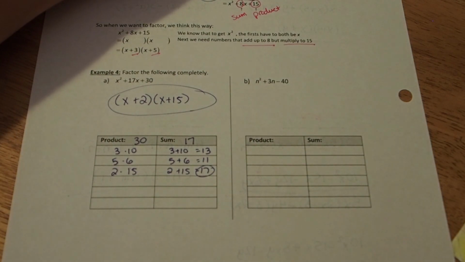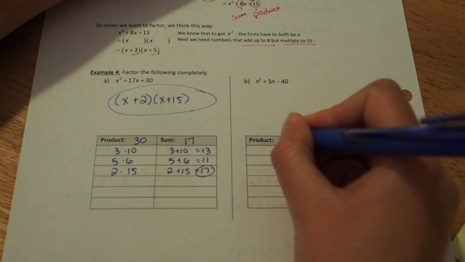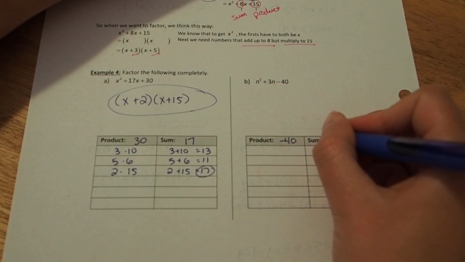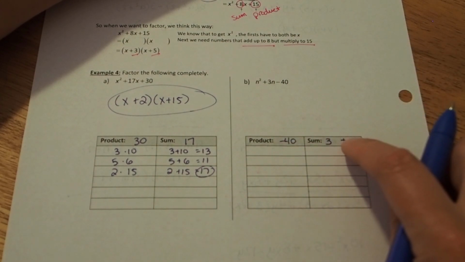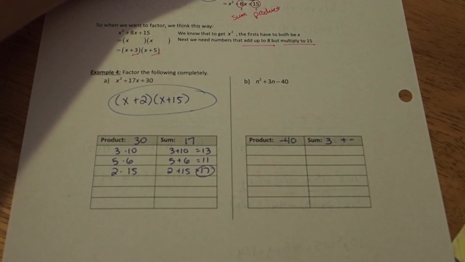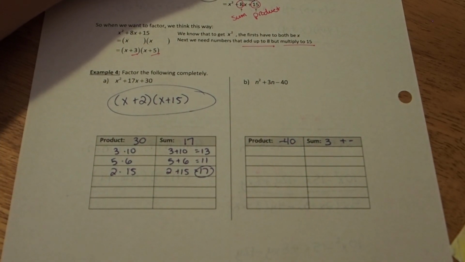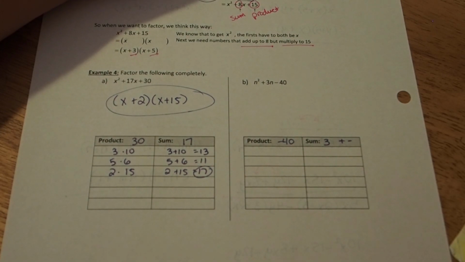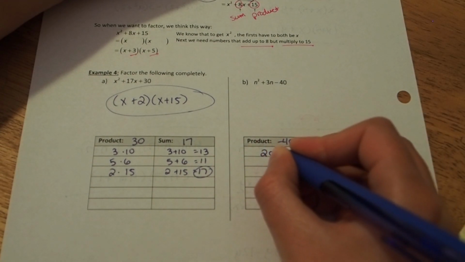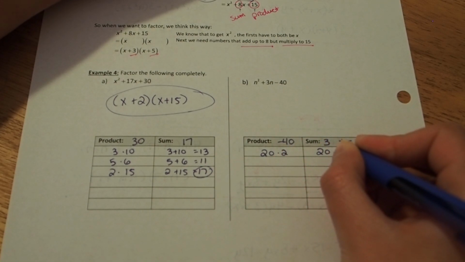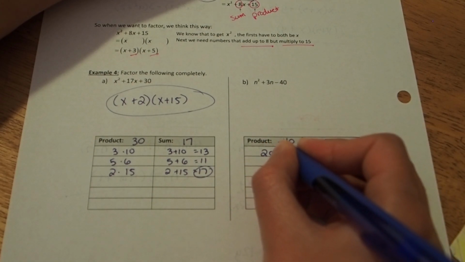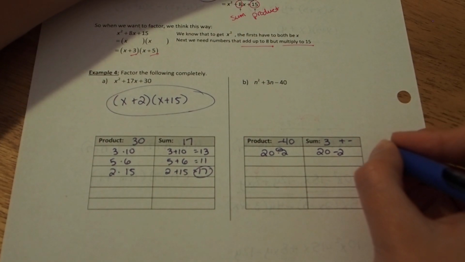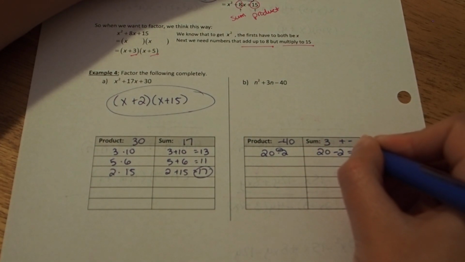Let's try again in the next one. This time my product needs to be negative 40. When the sum is 3, I'm actually using a negative and a positive, because the only way to multiply to a negative number is with a negative number and a positive number. So this sum is really going to be a subtraction, because one number will be positive and one number will be negative. Let's start with anything I can think of that goes into 40. The first thing I think of is 20 and 2. 20 times 2 is 40. So I'm going to do 20 minus 2, because I would need 20 times negative 2 to get negative 40. 20 times positive 2 is positive 40. So 20 minus 2 is 18, so that doesn't work.